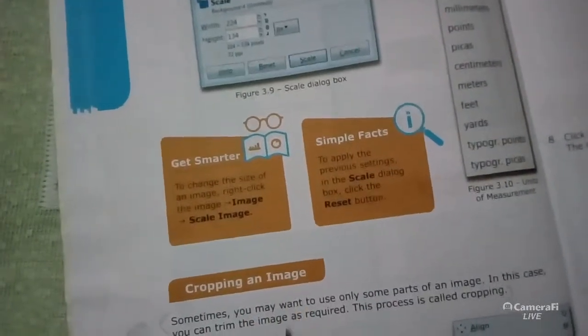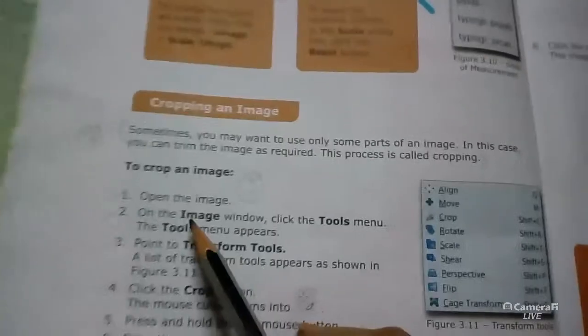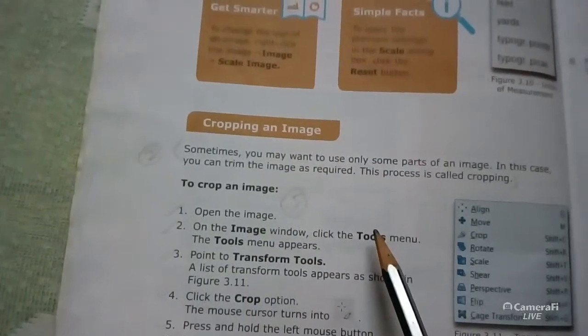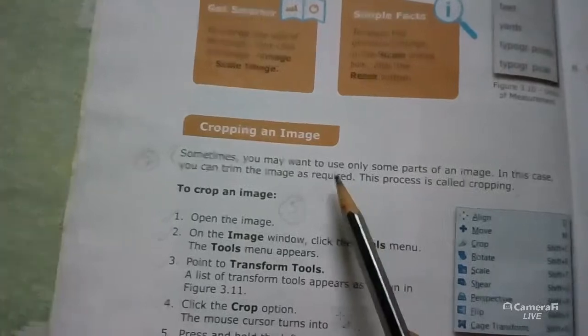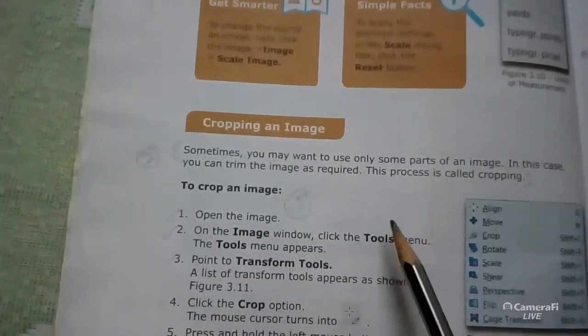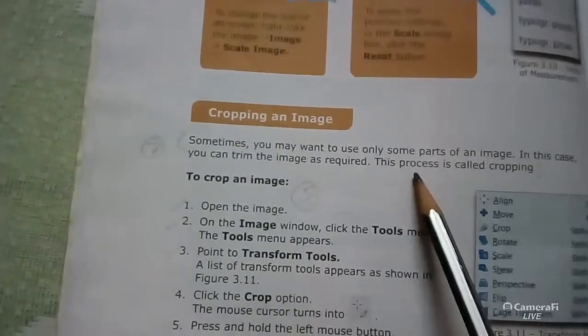Then cropping an image. Why do we crop an image? When we do not need the whole picture of the image, then we select some portions of the image, and that is called cropping.